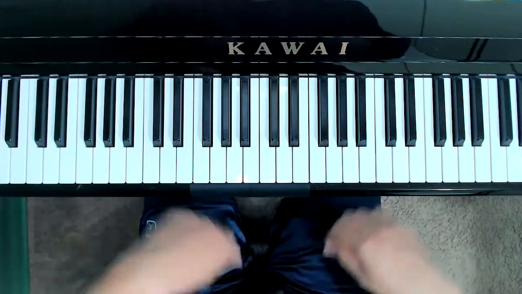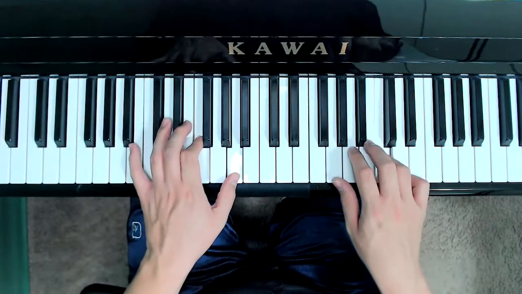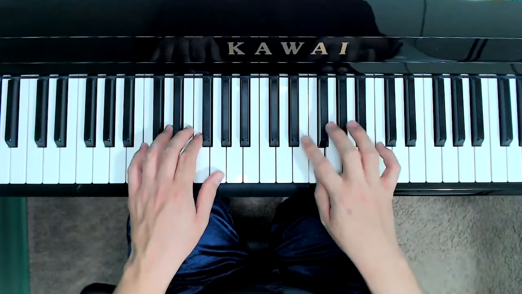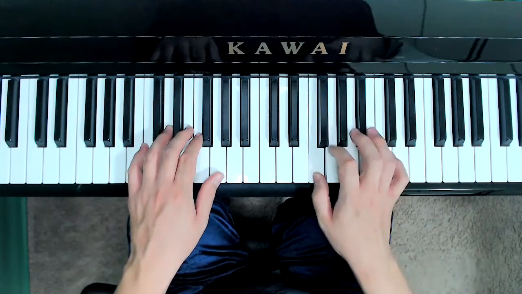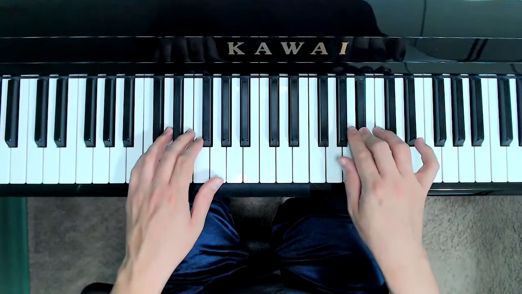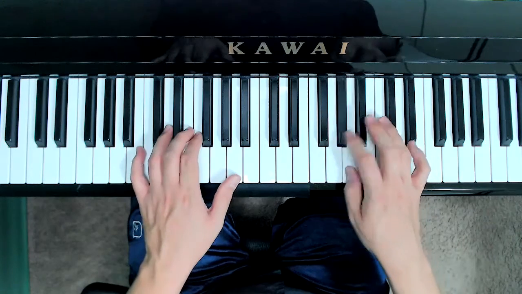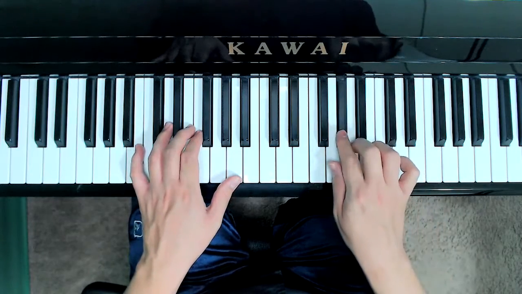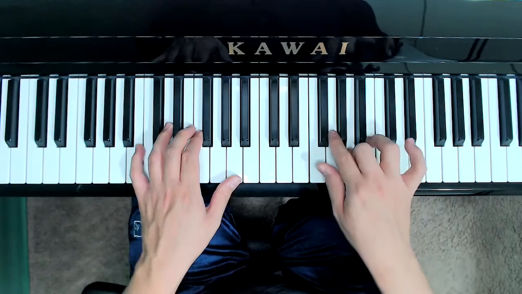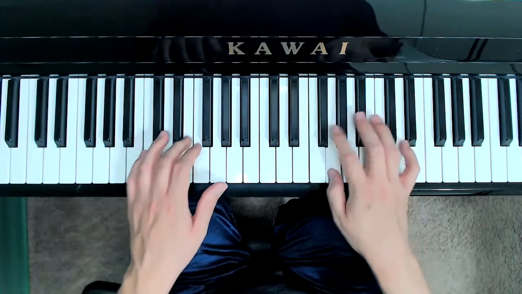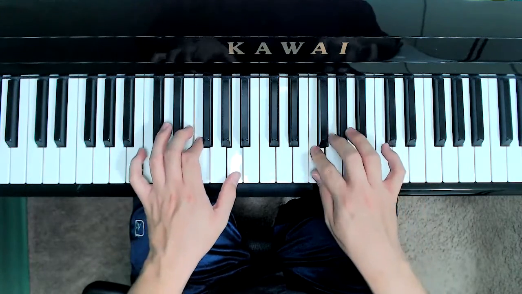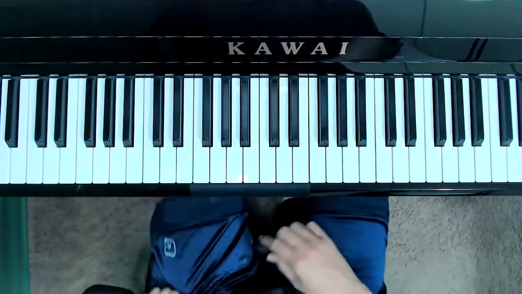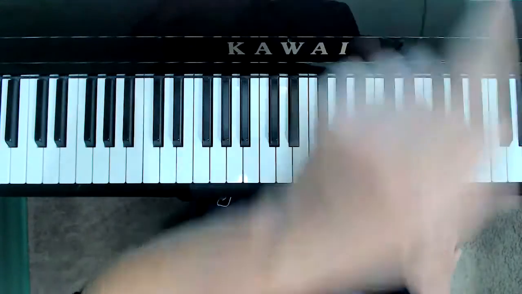When putting everything together, let's go ahead and play it like this. Have that accented note, which brings us back to the da capo and ending on the fine.